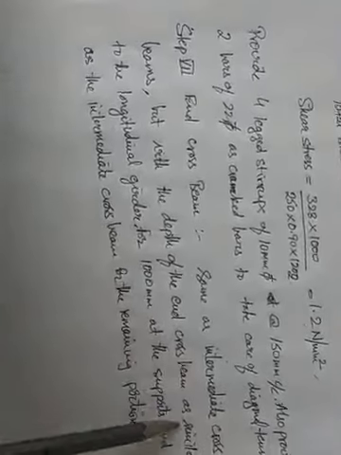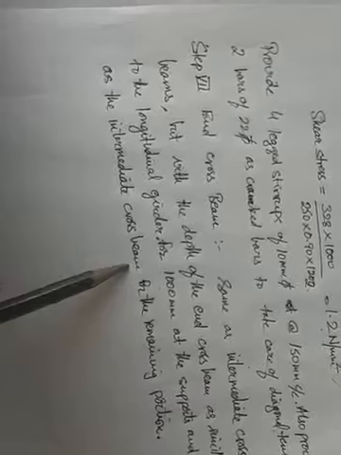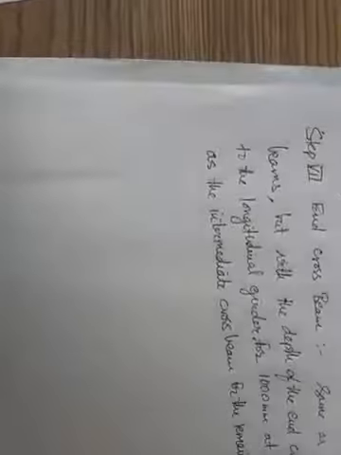These have been provided. For the end cross beams, it has been told to us that the design remains the same, but one thing has to be taken care of. That is, the depth of the end cross beam should be similar to the longitudinal girder for a distance of 1 meter, and thereafter the depth will remain as the intermediate cross beam for the remaining portion. So this is the design of the T beam, where the portion I have discussed in this particular class is the design of the cross beams, end cross beams and the intermediate cross beams.